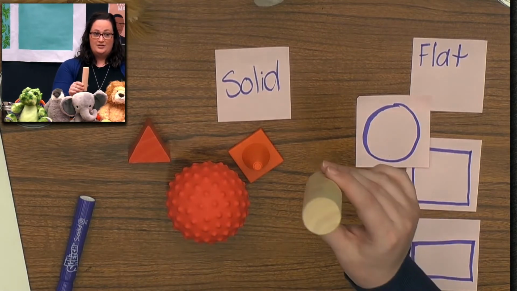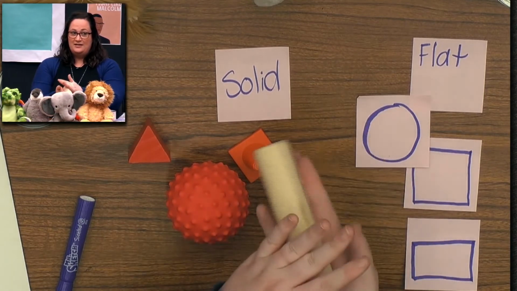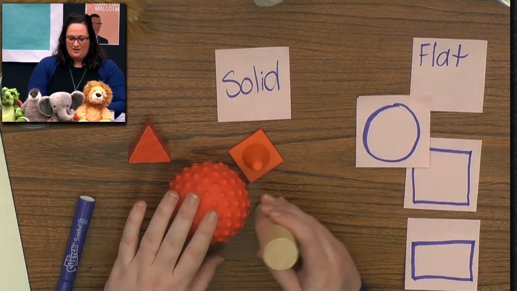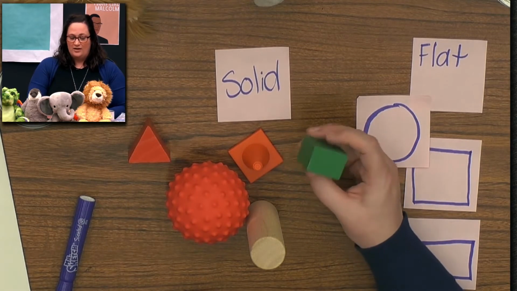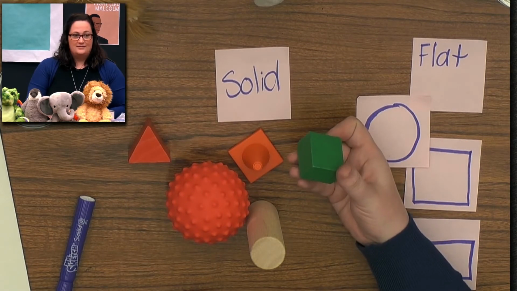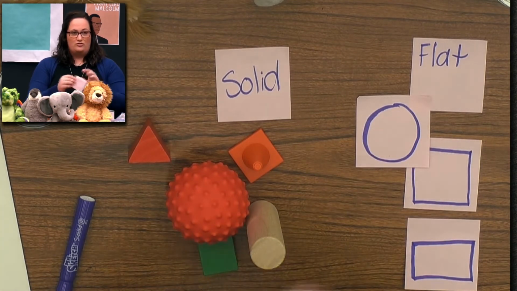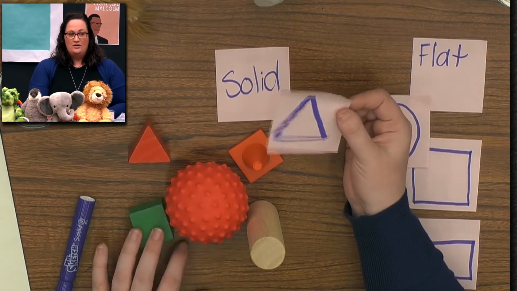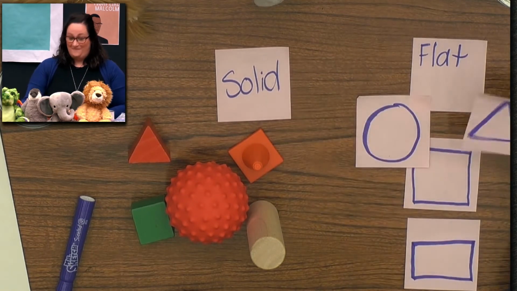Cylinder, solid or flat? Can I hold it in my hand? Yeah, it's solid. Rectangular prism, solid or flat? Solid. Triangle, solid or flat? Flat.